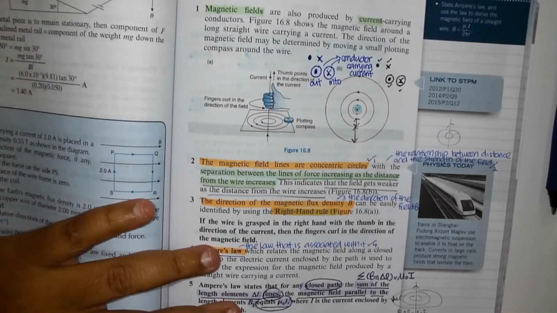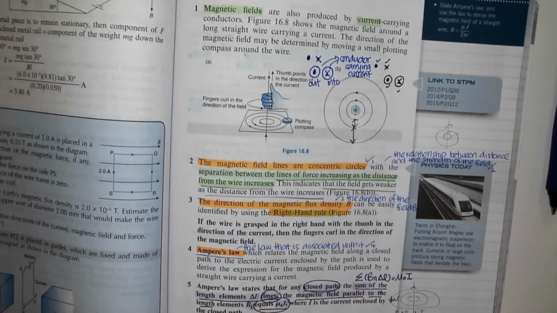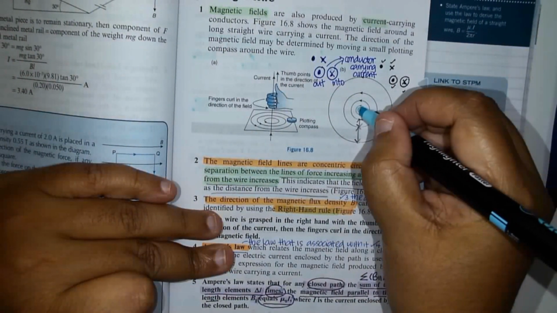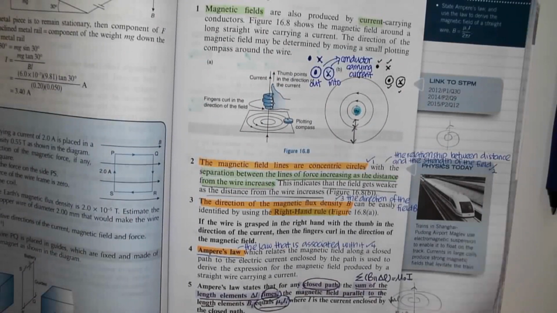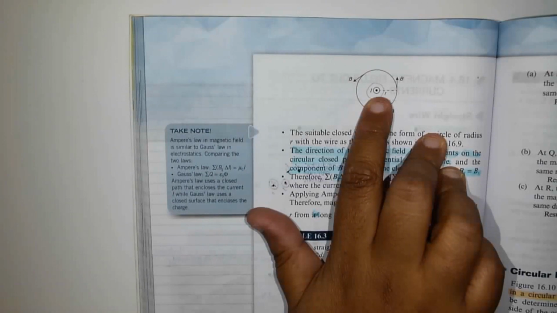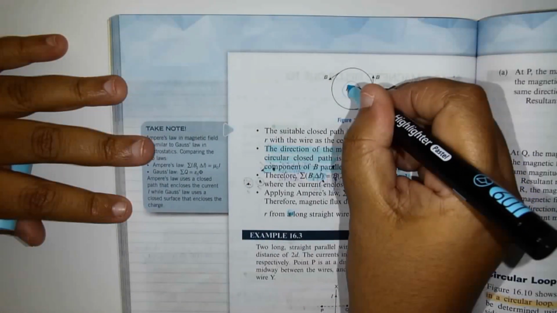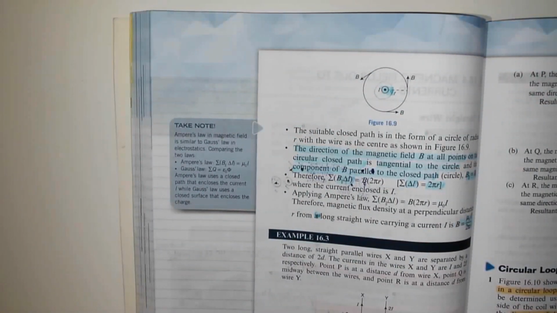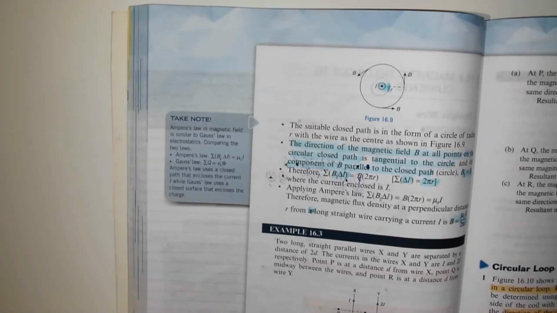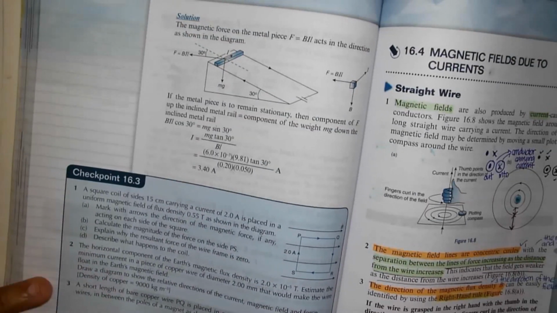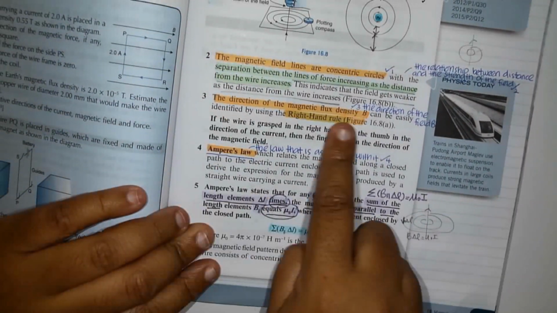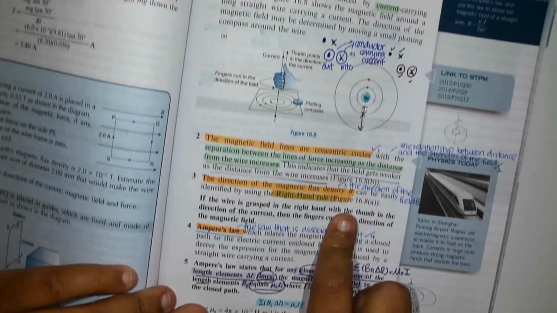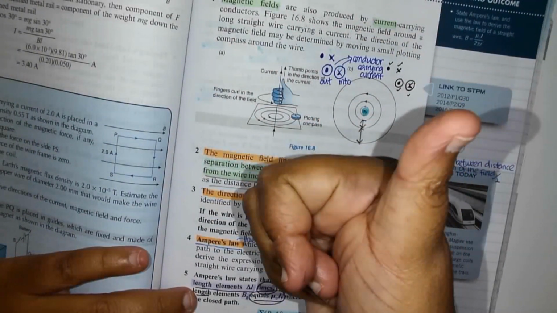That is the very reason why you see in this example of figure 16.8, they draw this small thing here. That means they are talking about a current carrying conductor. And then again they draw the same thing here, also a small dot with a round shape. So you have to be careful when you draw any symbol to represent your example. Then they say this number 3 is about the direction of the magnetic flux density, which uses the right hand grip rule.